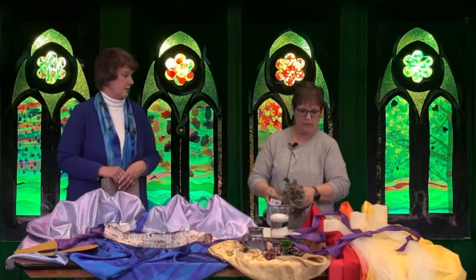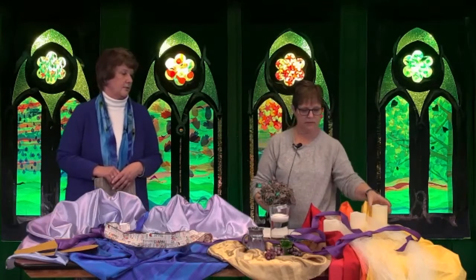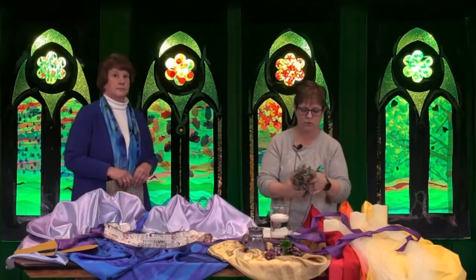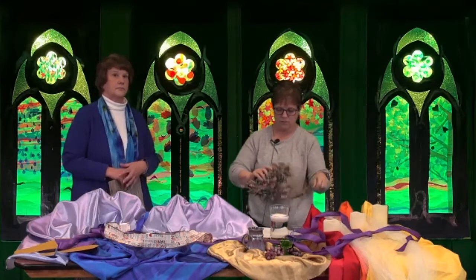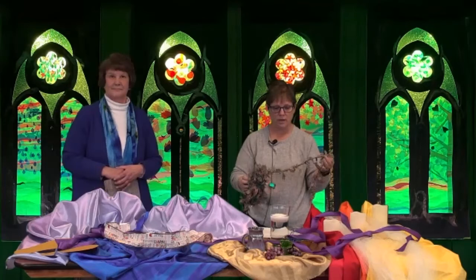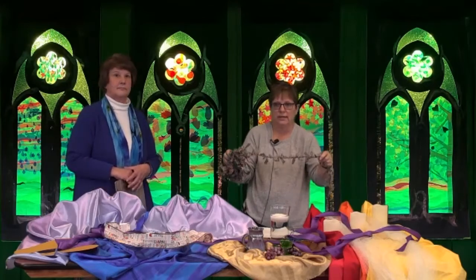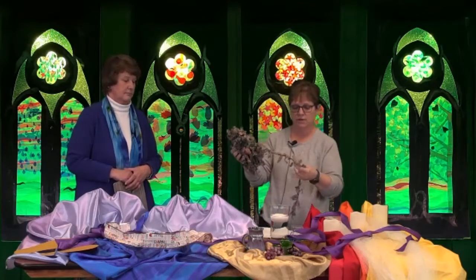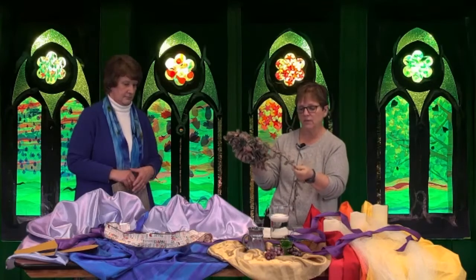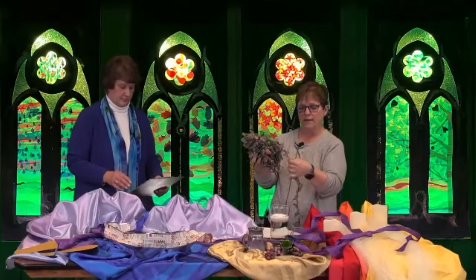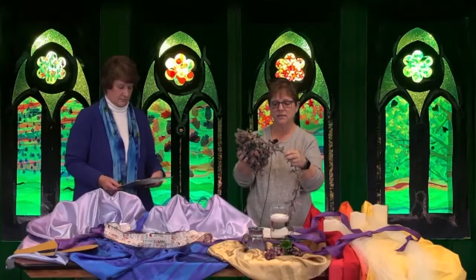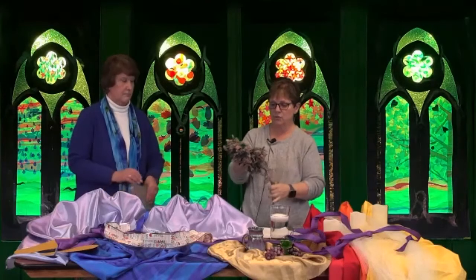We want to talk about lights now. We've already talked about candles and how light is important to our worship area, but there are many different lights out there. There's so many different kinds. This is just a string of Christmas lights, clear ones, and I've just wrapped strips of cloth around the string in between each light. I use this one for a spirituality center.